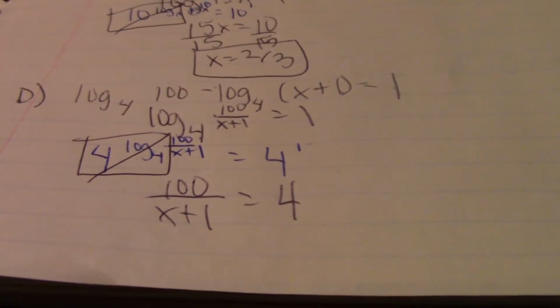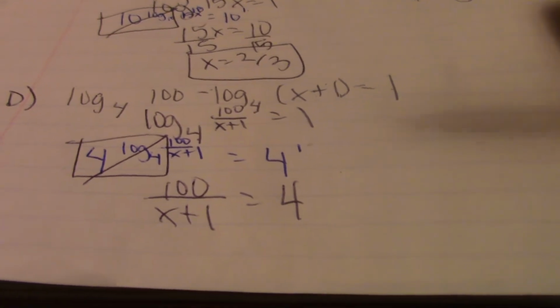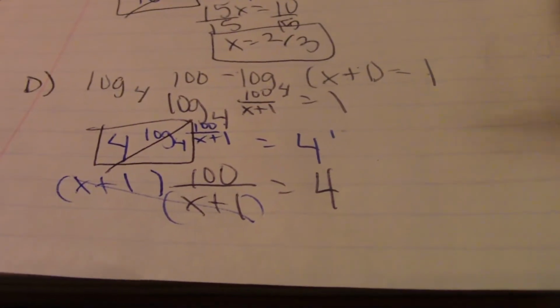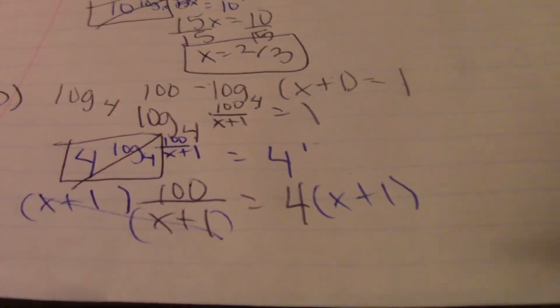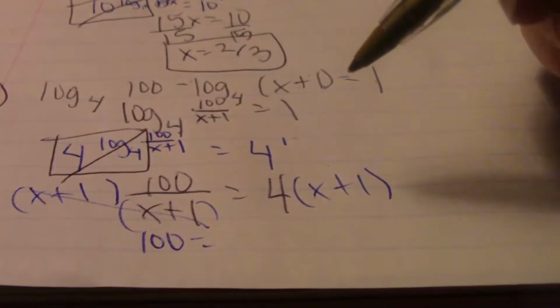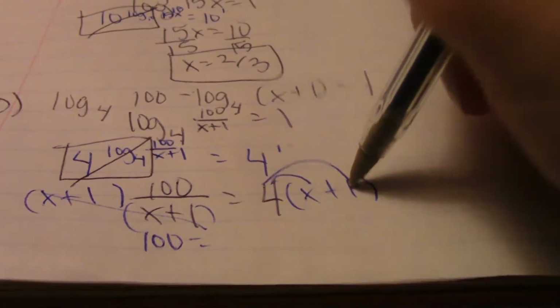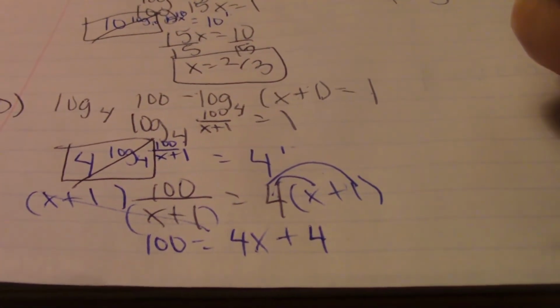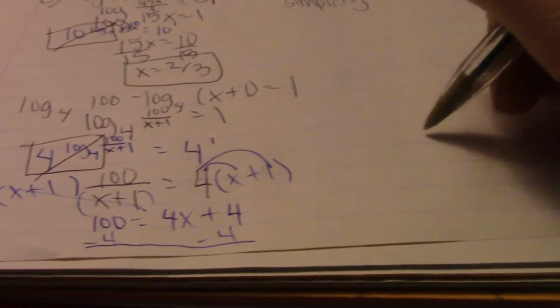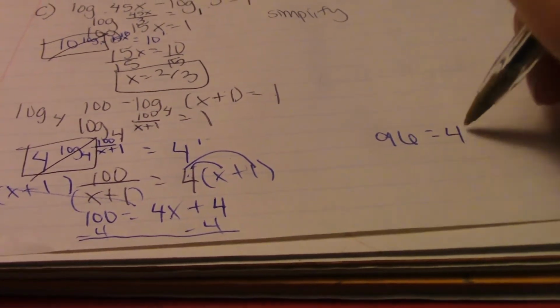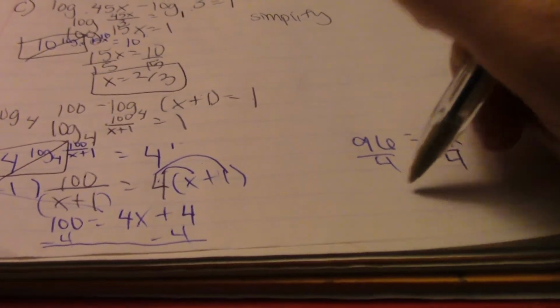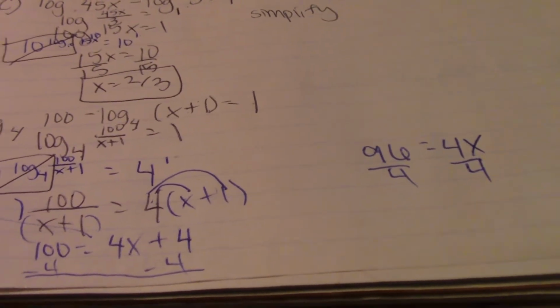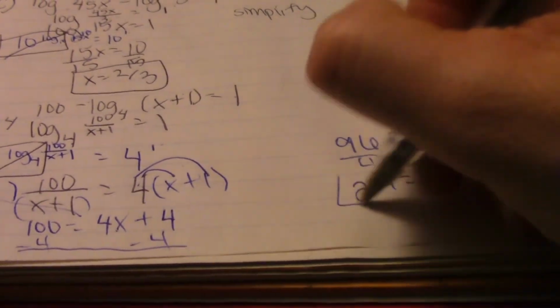Now, to solve this, I need to get x out of the bottom, because x is in the bottom. That means division, so I really need to multiply by that entire x plus 1. So all of this cancels. I have 100 equals, I'm going to go ahead and distribute this to save some paper. 4 times x is 4x. 4 times 1 is 4. Minus my 4. So 100 minus 4 is 96, equals 4x. Divided by 4, 96 divided by 4 is 24. So 24 equals my x.